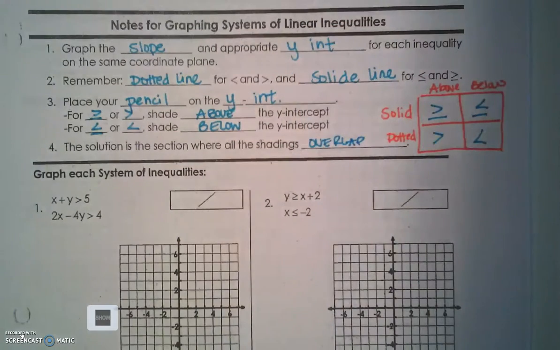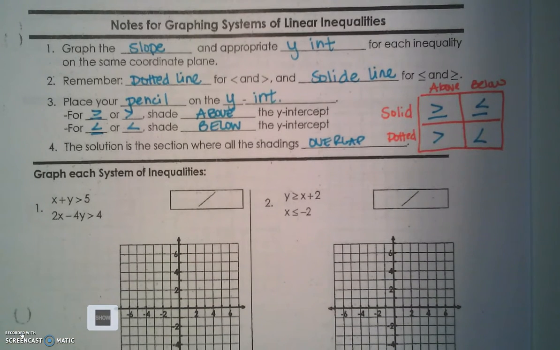Now in class, I'm going to encourage you to use colored pencils. I'll have some colored pencils laid out for y'all so you can see exactly where those two different colors overlap. These two graphs are going to overlap. So let's start with question number 2, since it's already in y equals, before we remind ourselves in number 1 how to solve for y.